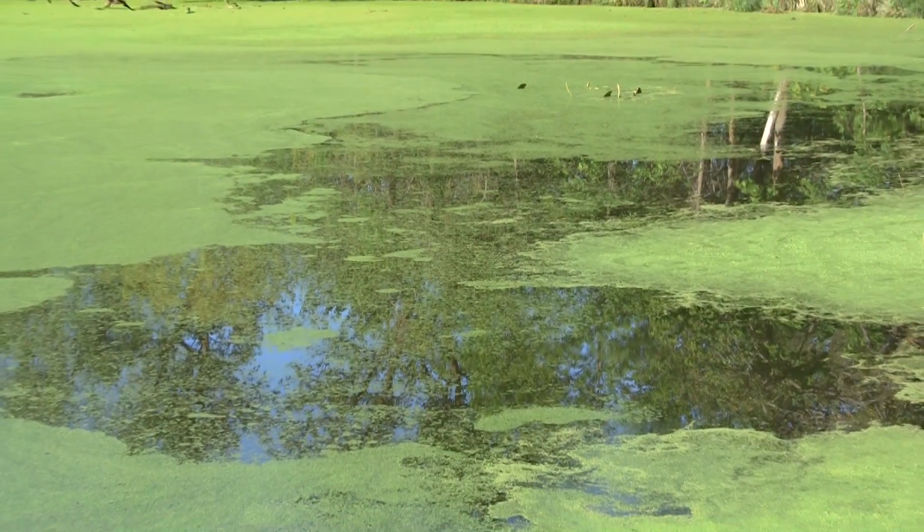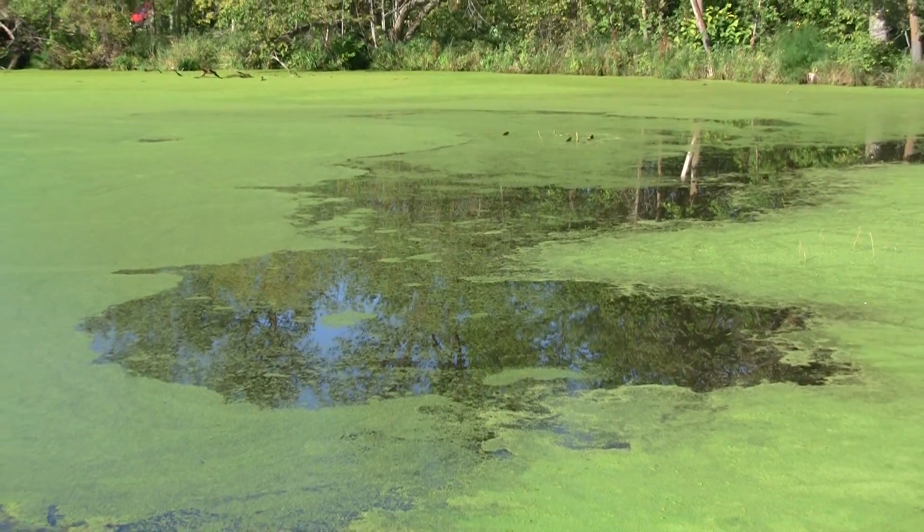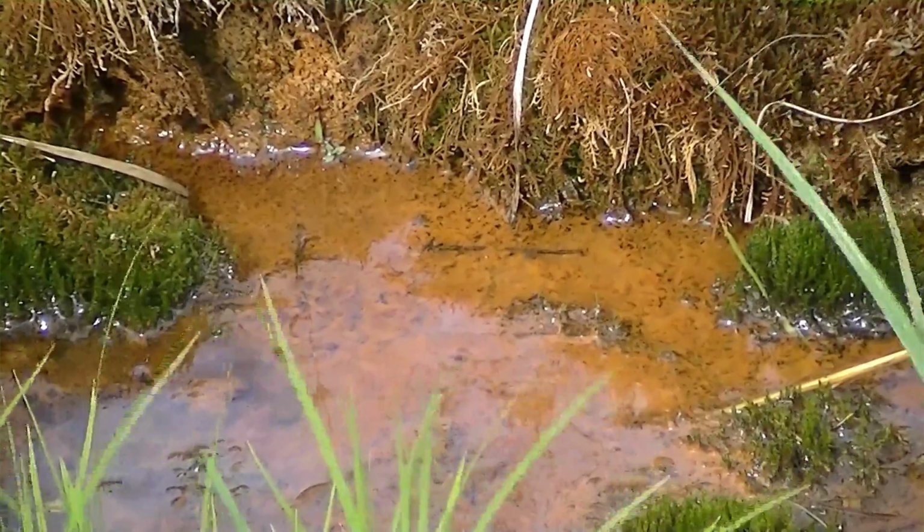Waters that have consistently high levels of dissolved oxygen are usually considered healthy and stable ecosystems, capable of supporting many different kinds of aquatic animals. Waters that have low levels of dissolved oxygen, less than 5 milligrams per liter, are considered unhealthy.